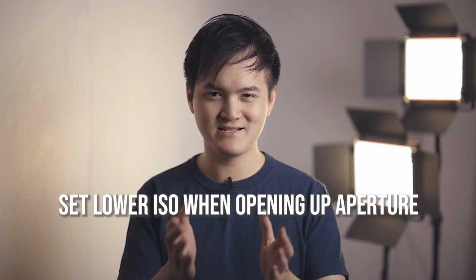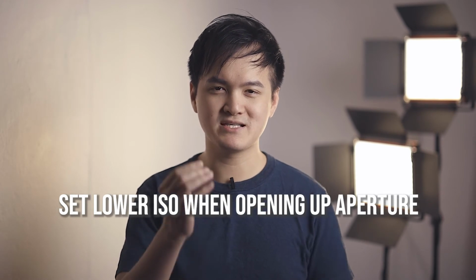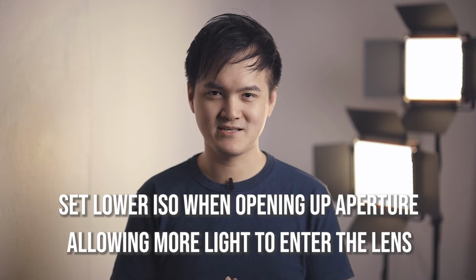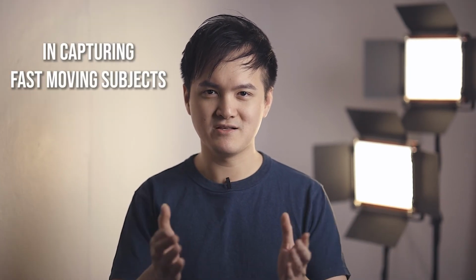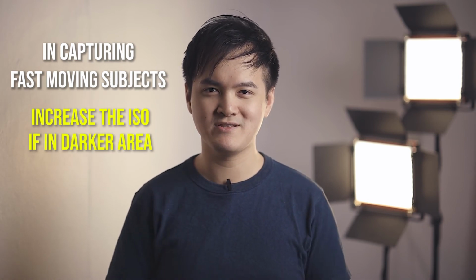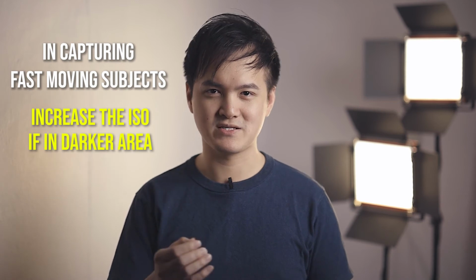If you prefer a shallow depth of field, meaning a blurrier background and foreground in your image, then setting a lower ISO will do the job, since the aperture will be wide open to allow more natural light to enter the lens. In case of sports activities or in capturing fast-moving subjects, you may need a higher ISO setting to compensate for the light loss in the dark environment you're in, since you're most likely using a faster shutter speed to capture those photos.